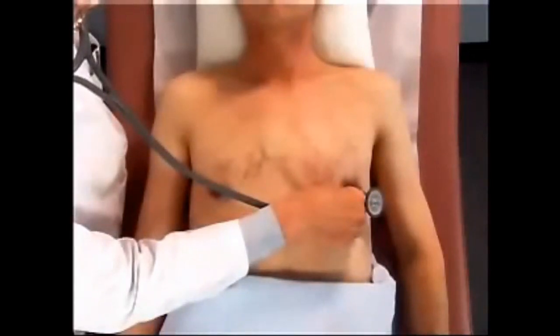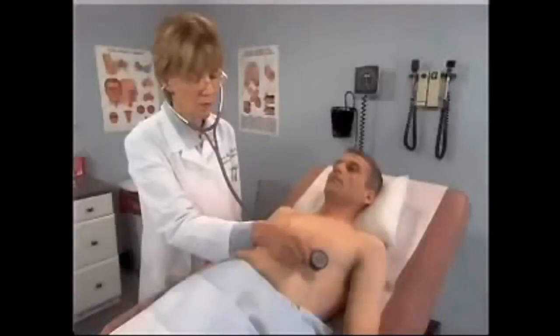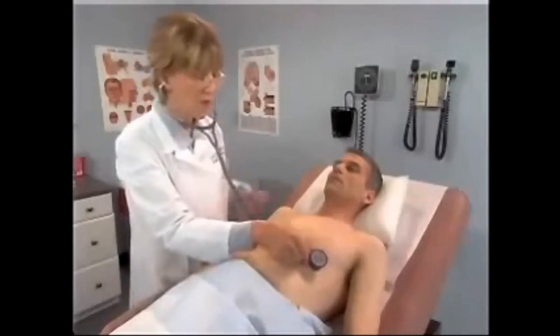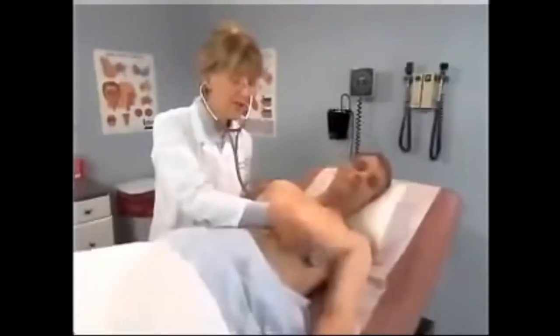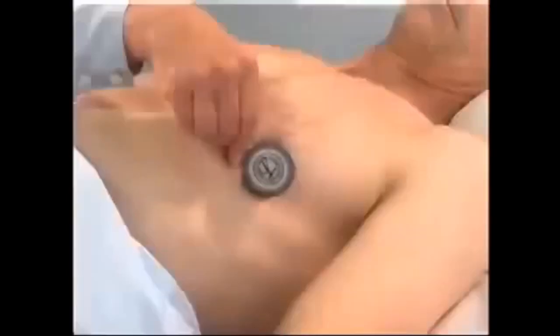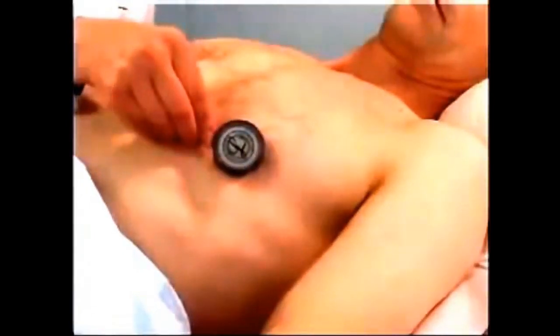To improve your ability to hear S3, S4, and the murmur of mitral stenosis, place the patient in the left lateral decubitus position. Have the patient roll part way onto his left side. This brings the left ventricle closer to the chest wall and makes low-pitched sounds more audible. Then, recheck the position of the apical impulse and place the bell lightly over that location.